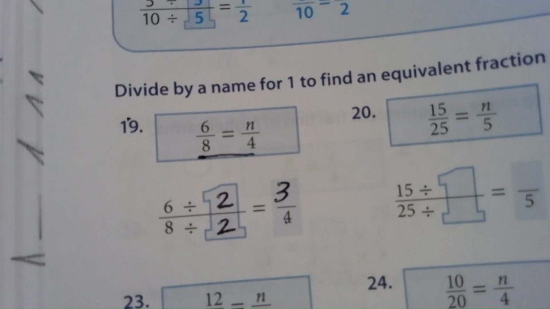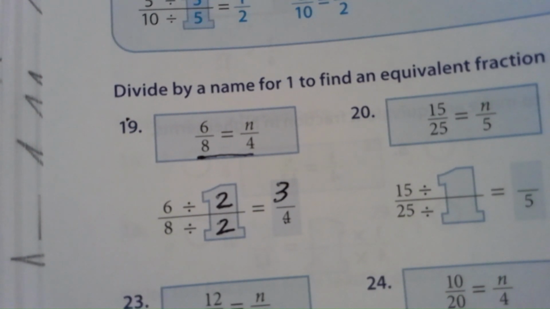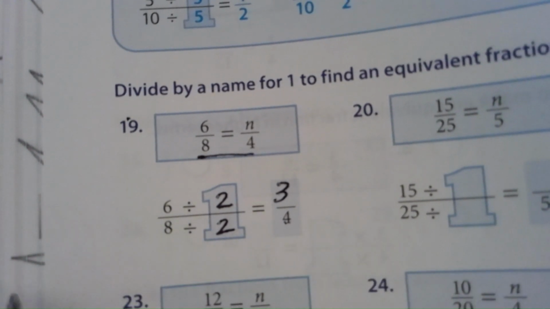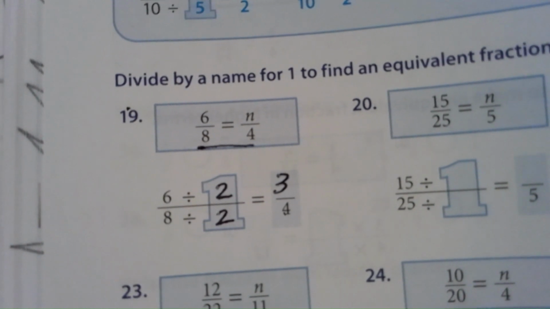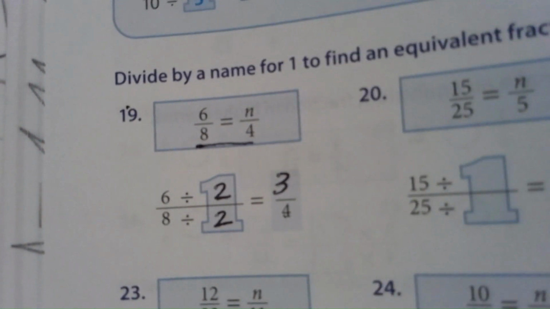Carson? That's it. You are not making this complicated. No. Just divide. All right. So that takes you through number 25.